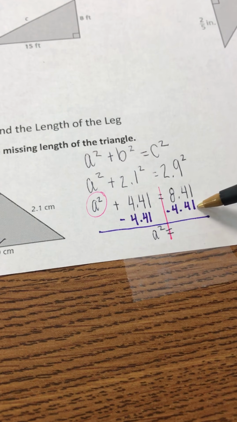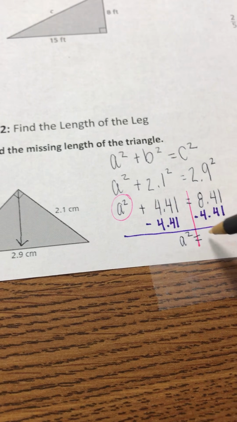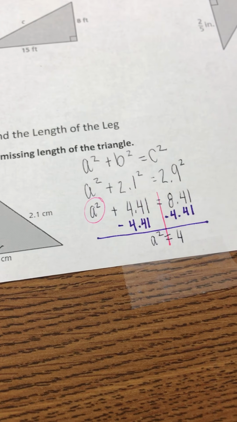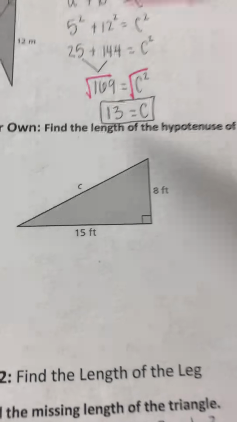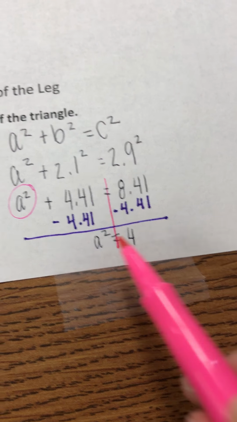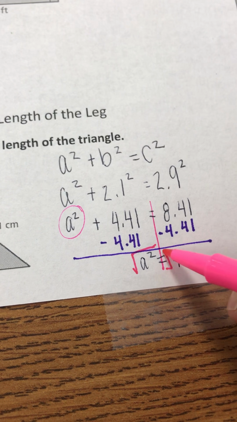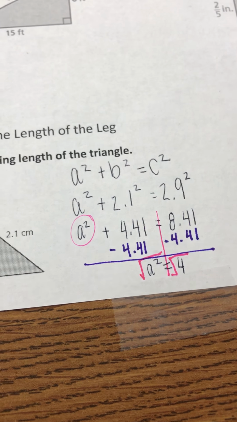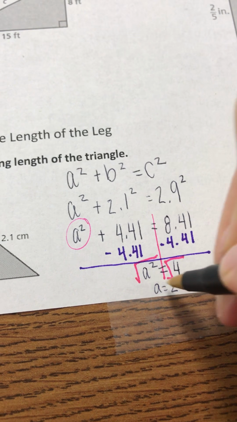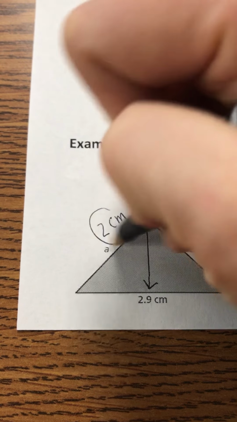8.41 take away 4.41 gives me 4. And my last step, just like I did up here when I had C squared, the inverse to squaring is square root. The inverse to squaring is square root. So I have to ask myself what times what will give me 4, and the answer is 2. So the length of A is 2 centimeters.